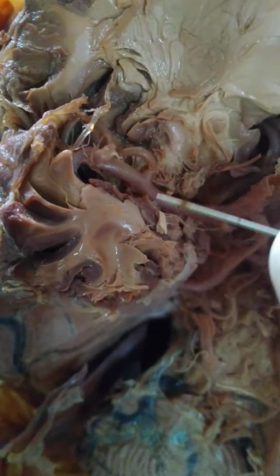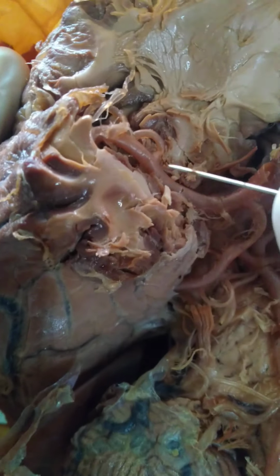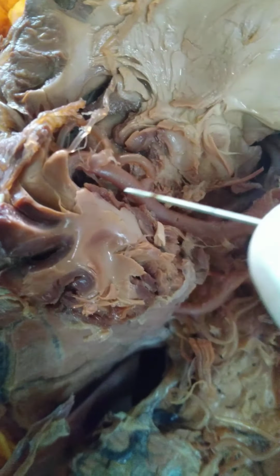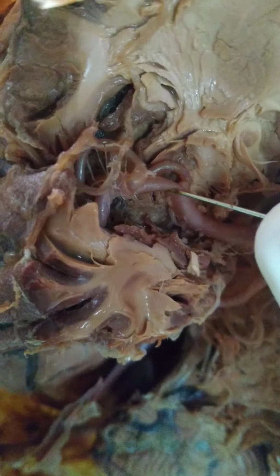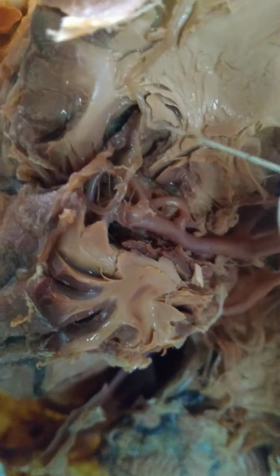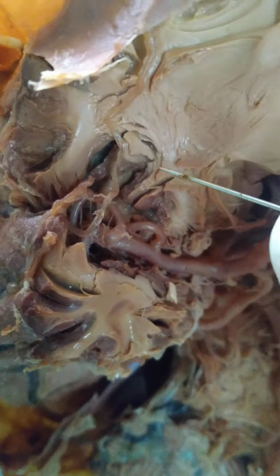Part of the temporal and frontal lobe of the cortex has been removed from this specimen, so you can see where the artery goes, and its branches deep to the cortical structure.